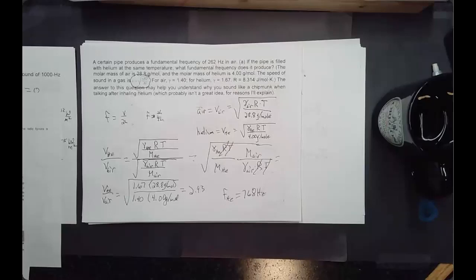People who scuba dive at great depths, at the pressures that they have there, the nitrogen that you breathe can be absorbed into the bloodstream.